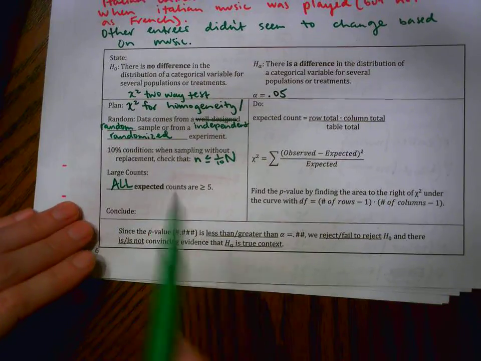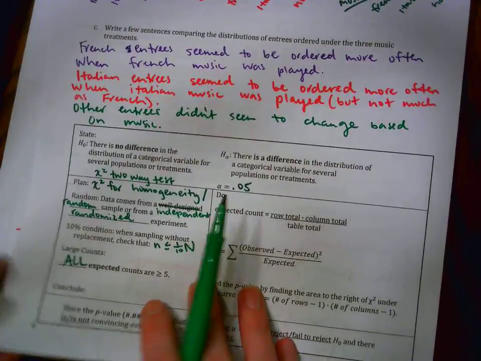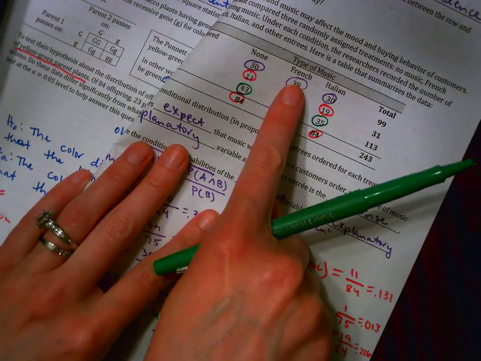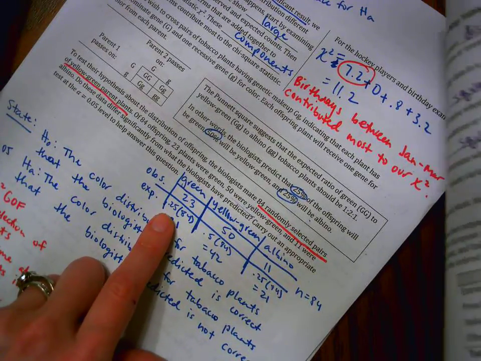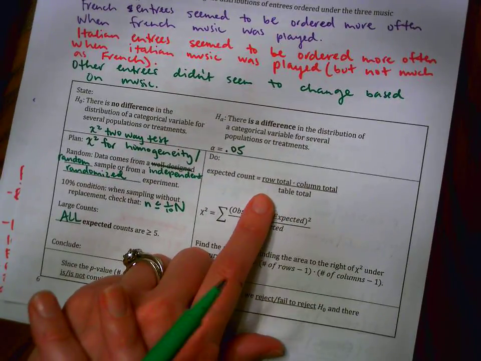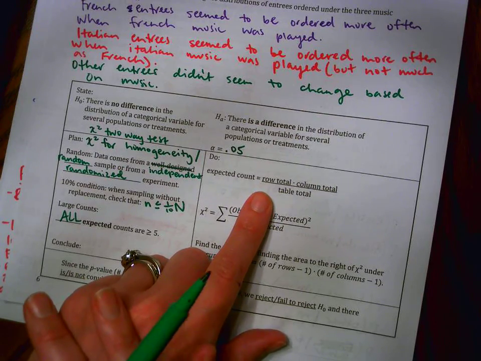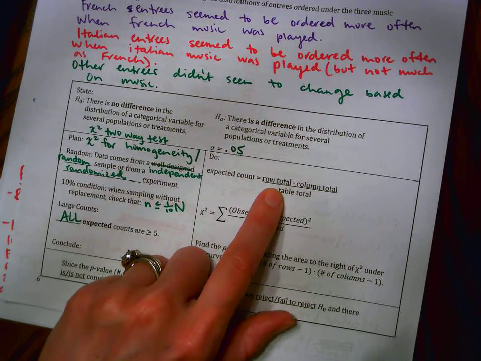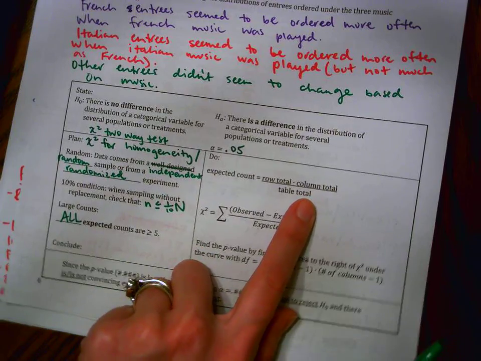But if you think about it, we don't have expected counts given. When we did goodness of fit, there was some claimed distribution and you could find the expected count. Here it seems kind of random, but the formula to know your expected count for each cell is you do the row total times column total divided by table total.